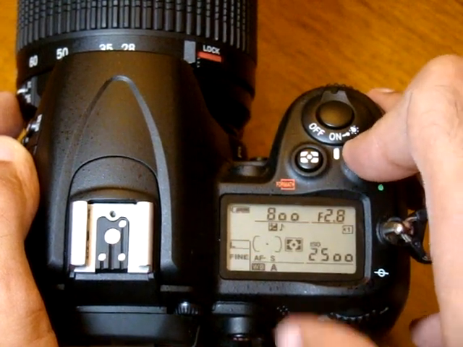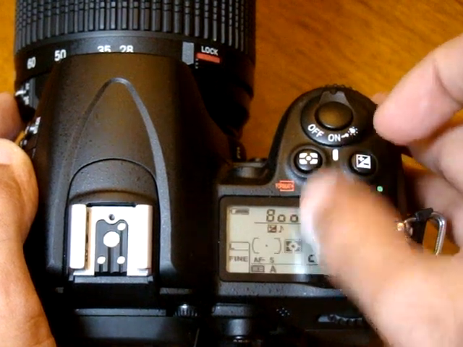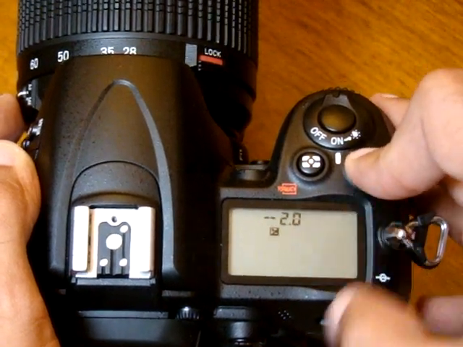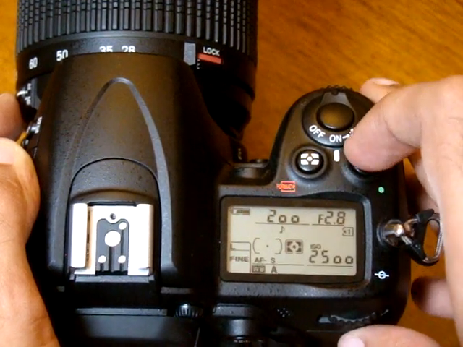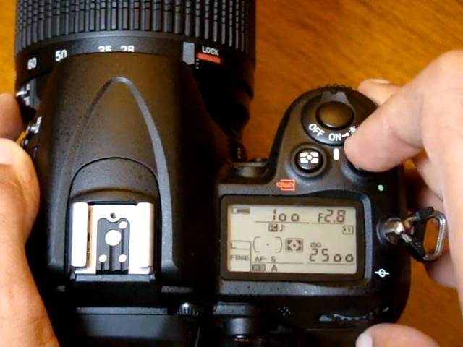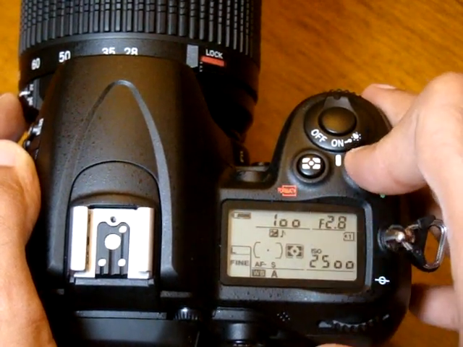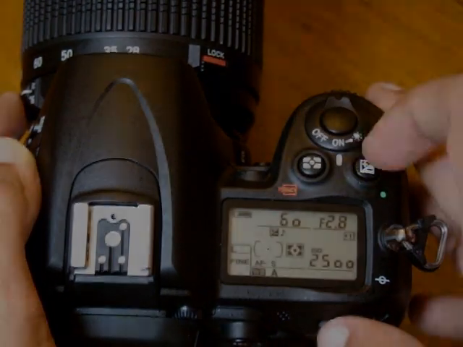So just remember this relationship. When you decrease the exposure compensation, shutter speed increases. So let's go back to 0. 200th of a second. I'm going to add plus to it. From 200, it went to 100. The further I go, the slower your shutter speed gets.